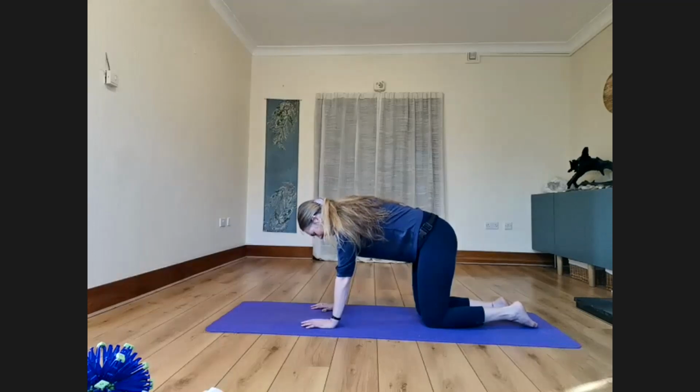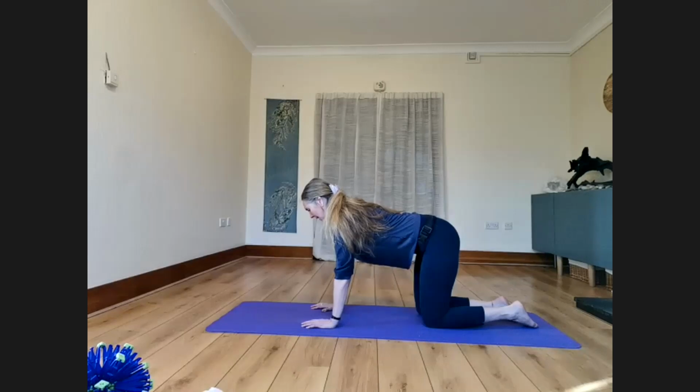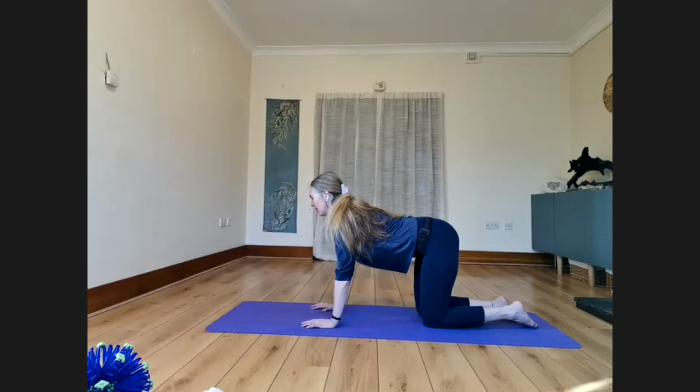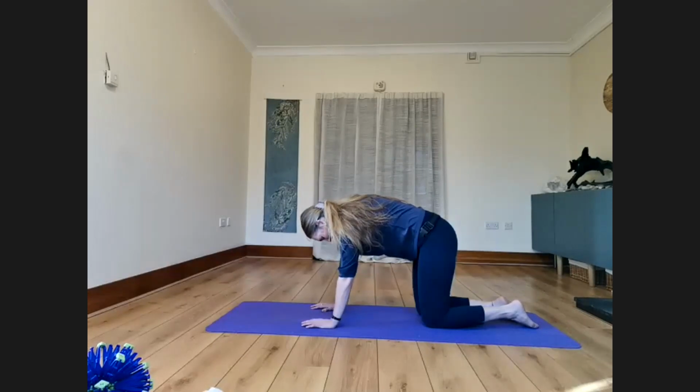And then find neutral. And see now, if you were to start your arch from your lumbar spine and send it 2 directions, towards the head and towards the tail. And if you were to start your curl from your thoracic spine and send it 2 directions, towards the head and towards the tail.